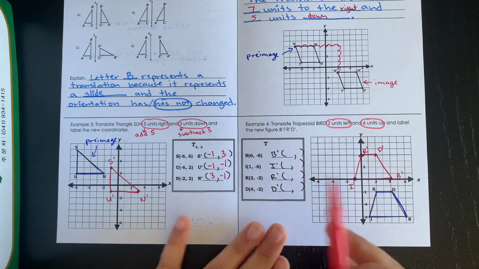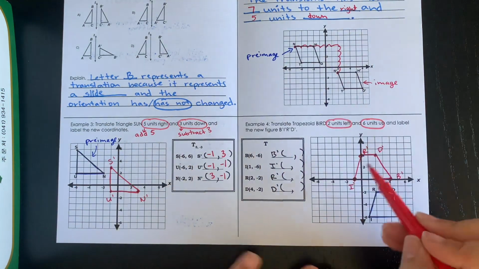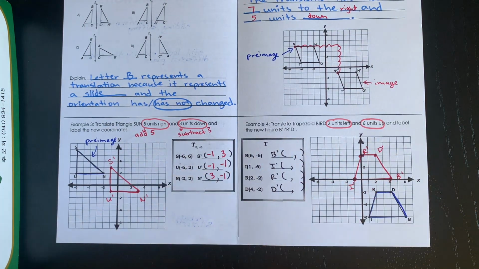I'll let you have a moment to go ahead and fill in those new coordinates, whether you want to do the math on it or whether you just want to look at the answers and state them.